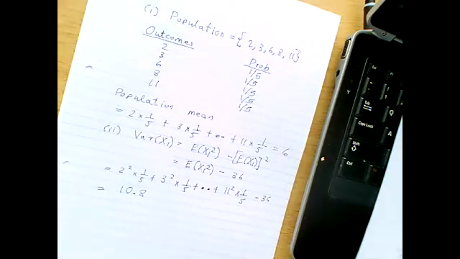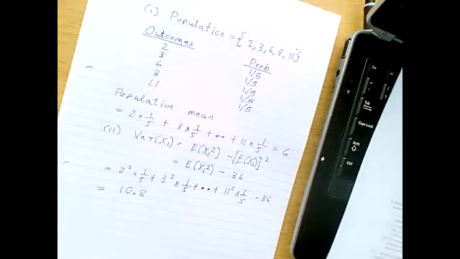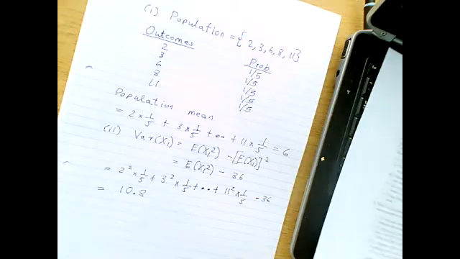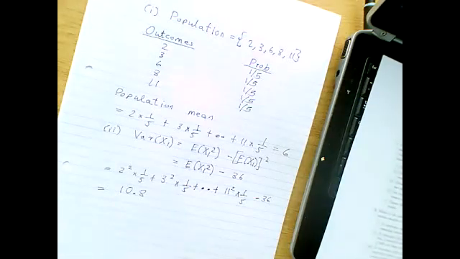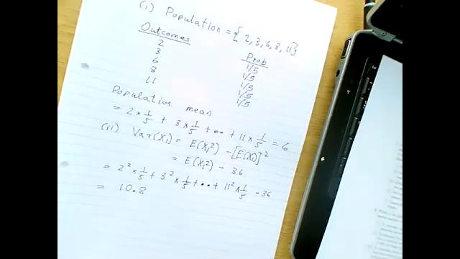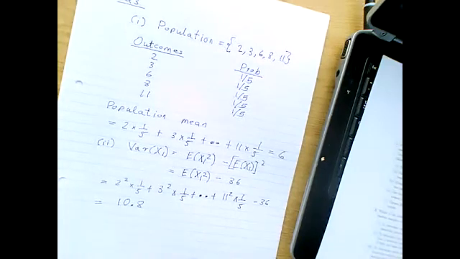Now part 3 of question 3 is asking you, by considering all possible samples, to calculate the mean and the variance of the sampling distribution of X bar. Now, this is a little bit tricky. Let me show you how to do this.